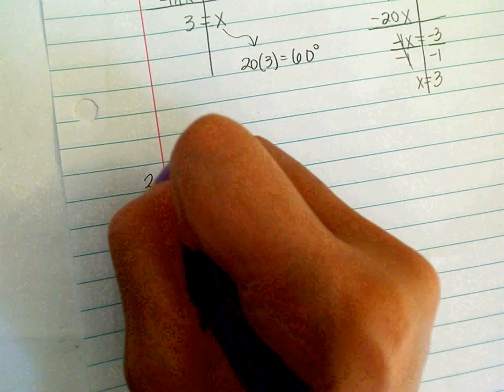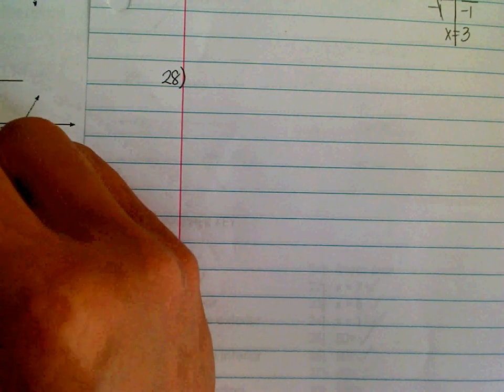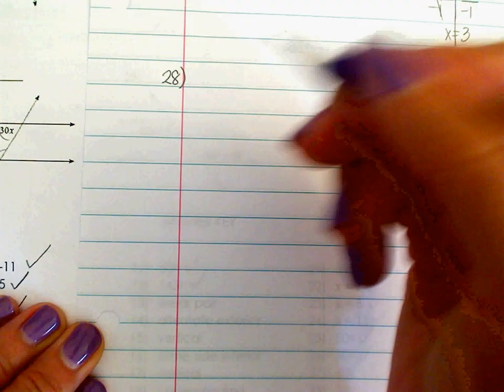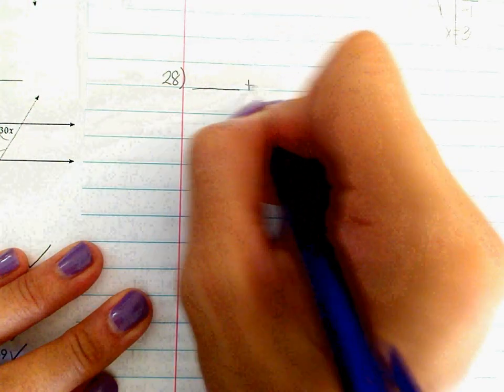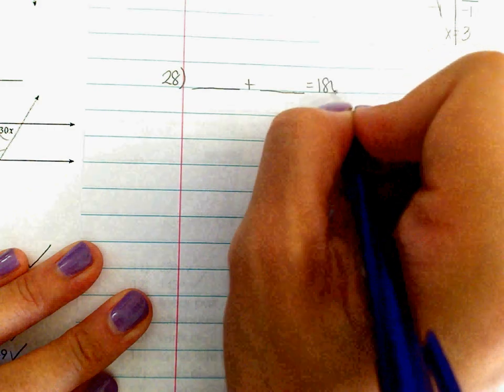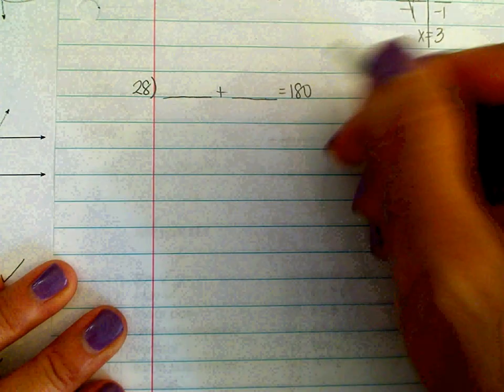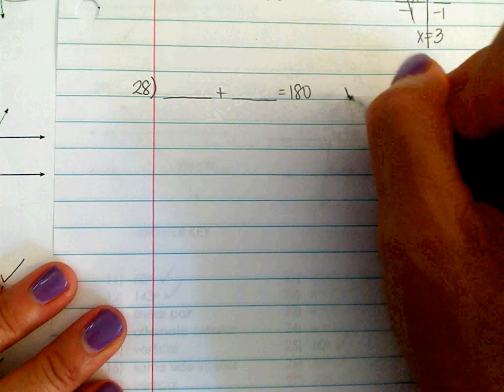28. Okay. Interior, same side, SSI. So we're going to use supplementary. Okay. All right. So variable constant. Let's go over here.